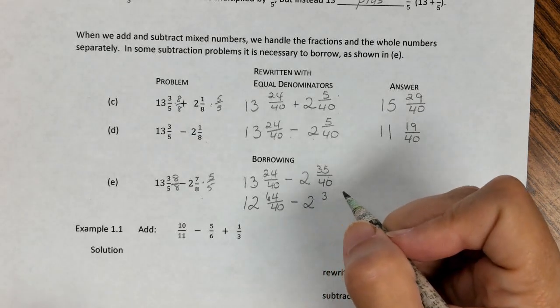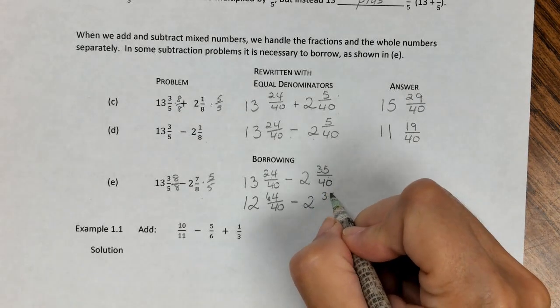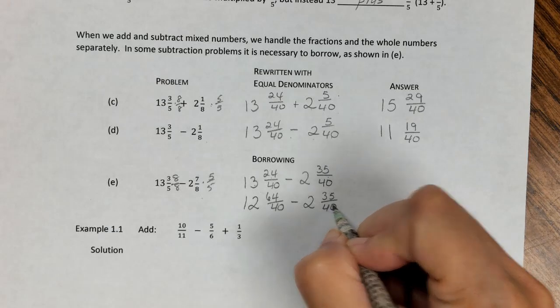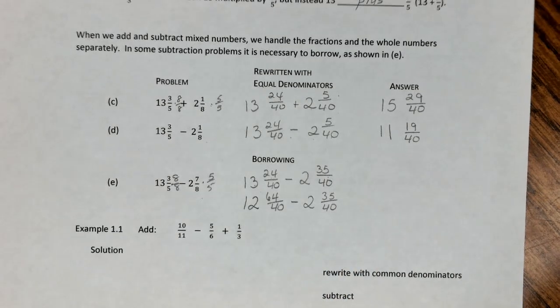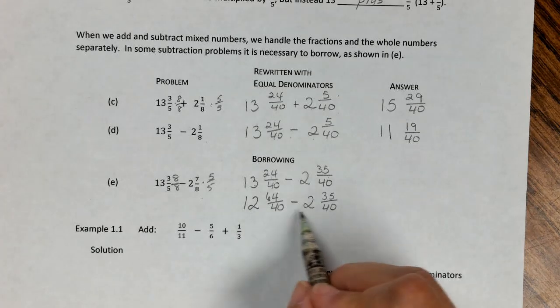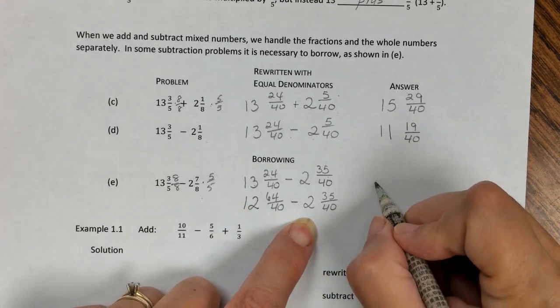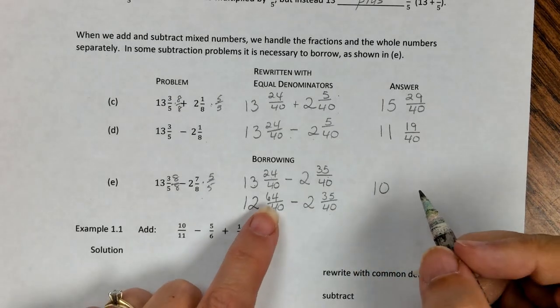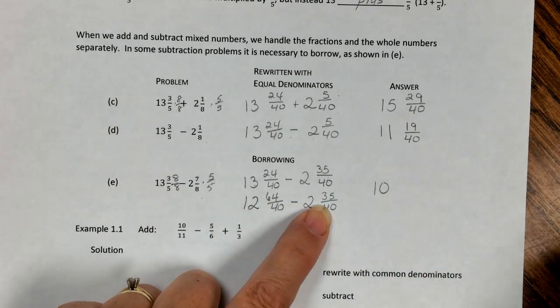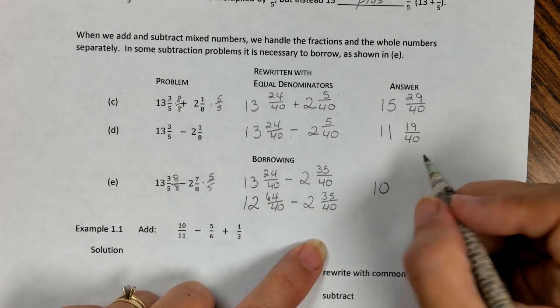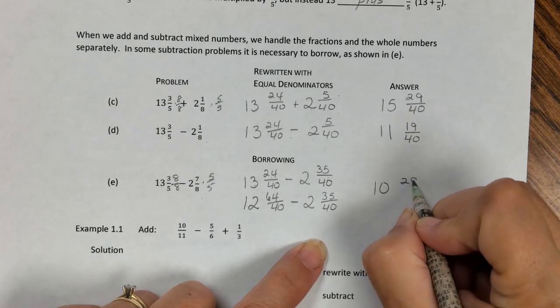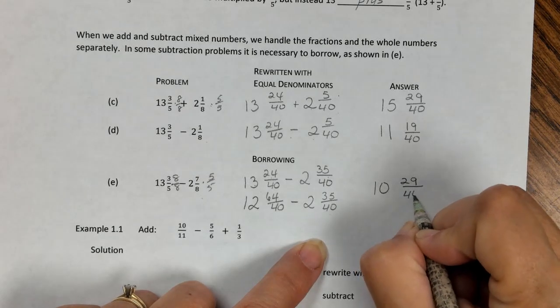And by the way, you can set these up vertically. I should have shown one like that. But you remember these, I'm sure. Okay, so we have this minus that. Now we can just do 12 minus 2, 10, and 64 minus 35, 29. And that's still over 40.